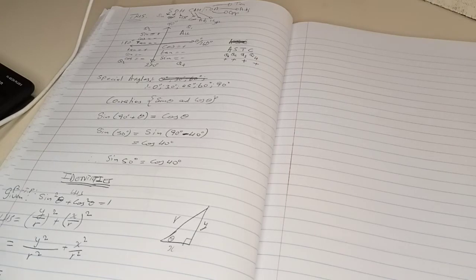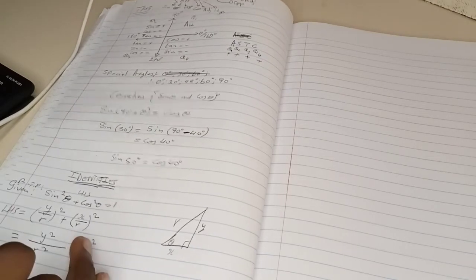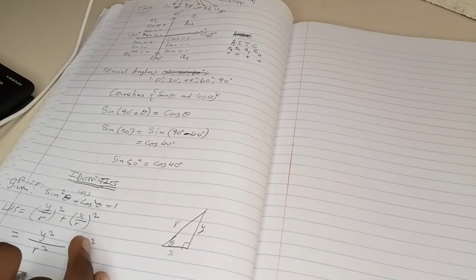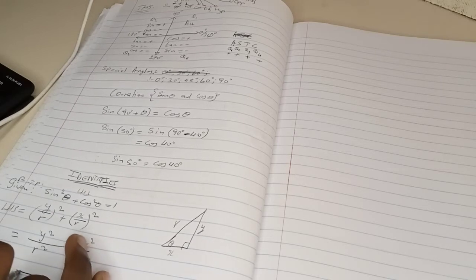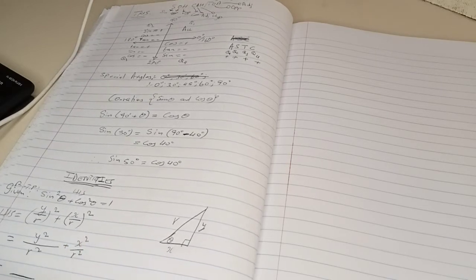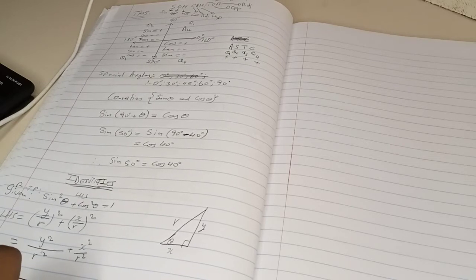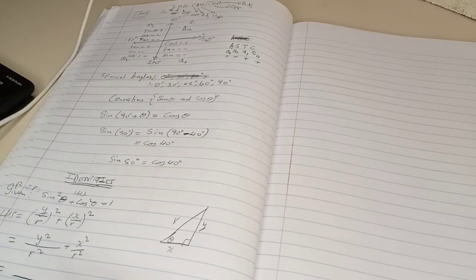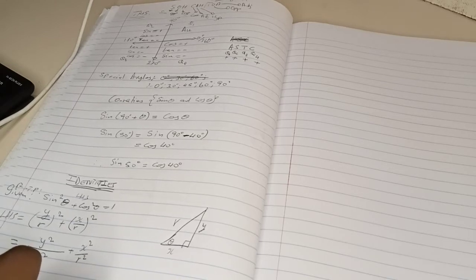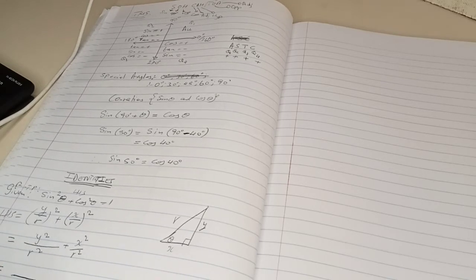Then this is all equal to this times this, which is going to give us, this times that is going to give us r to the 4th. Oh yes. So it's going to be r to the 4th, right?